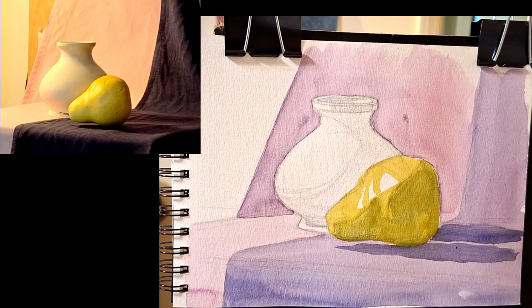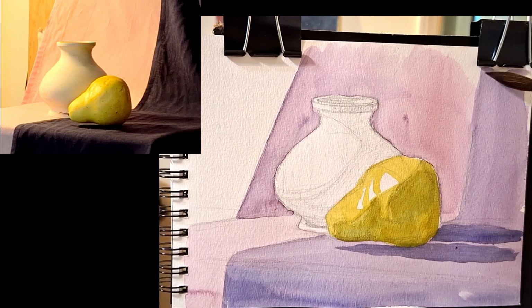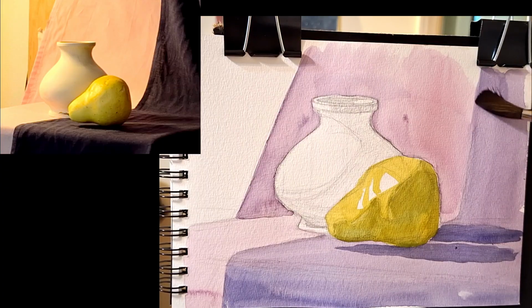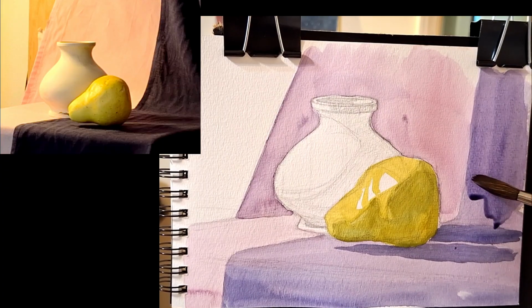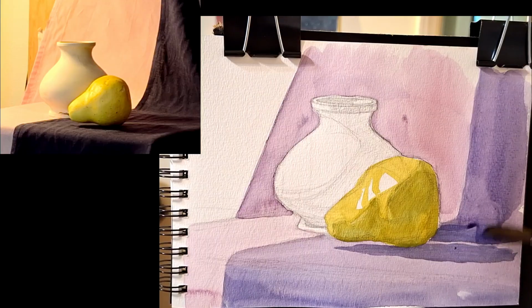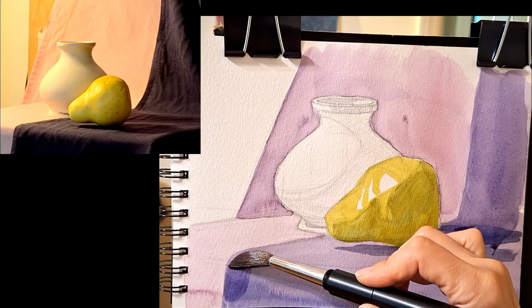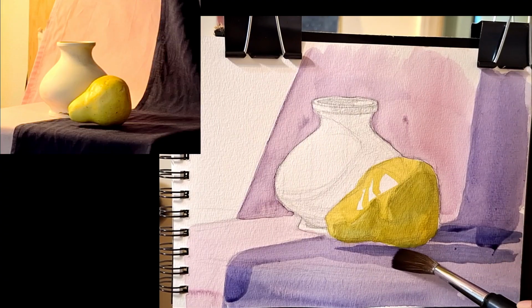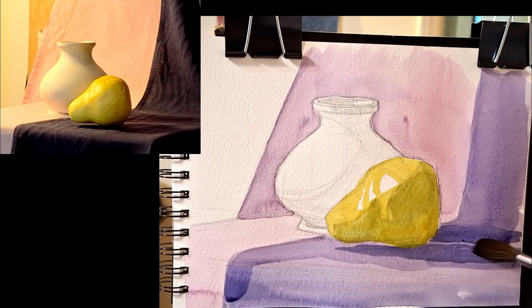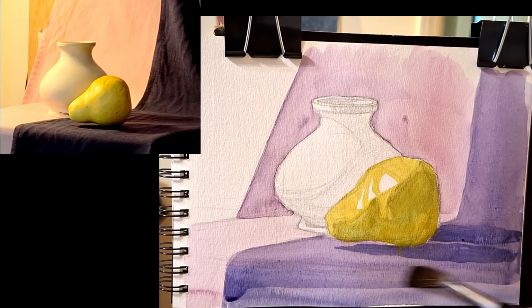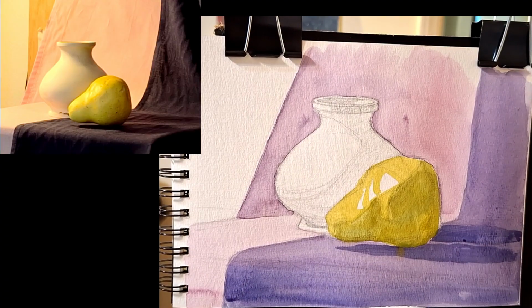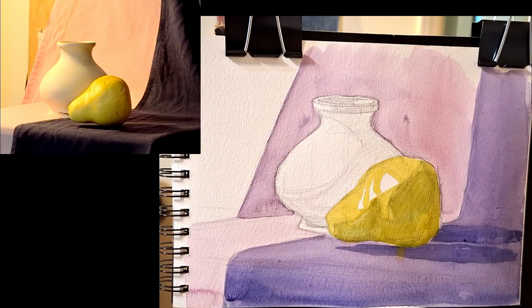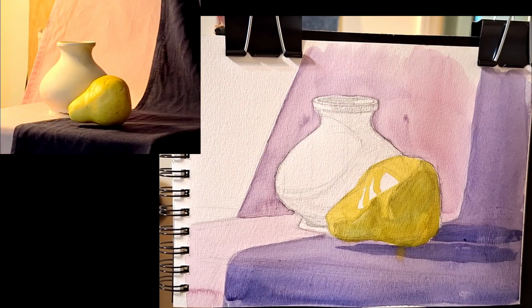All right, so another pass on the purple cloth would be good to make it plain darker, just to start building up that value. Even in the light, everywhere, we need to make sure that our value of the purple cloth is definitely darker than the pinky one.